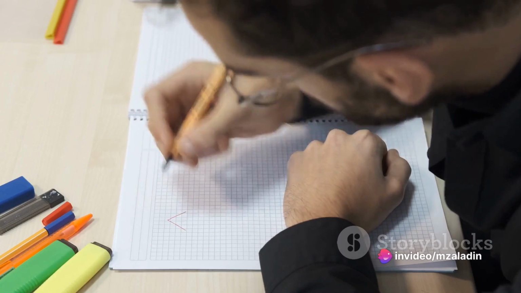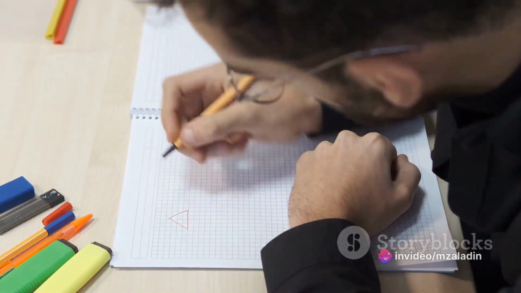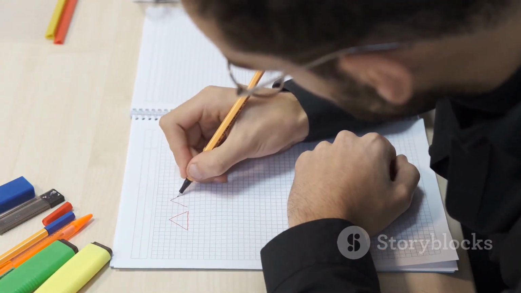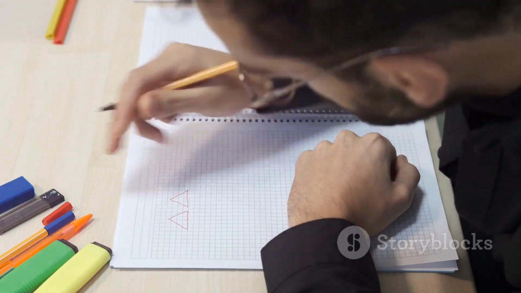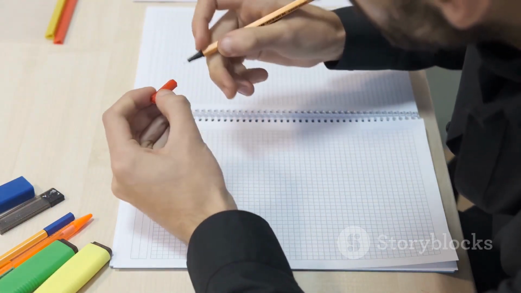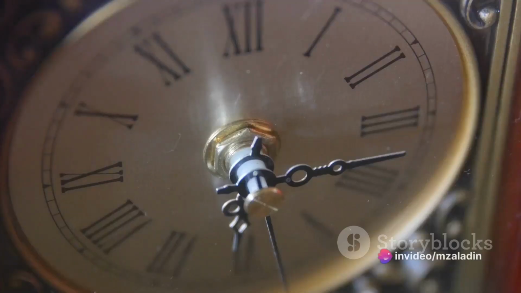And what's fascinating is that no matter where you position the inscribed angle in the circle, as long as it intercepts the same arc, its measure remains the same. It's quite a consistent fellow, wouldn't you say? Now let's bring this concept to life with a practical example.